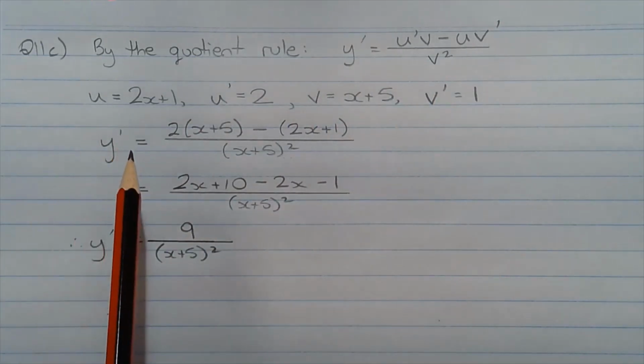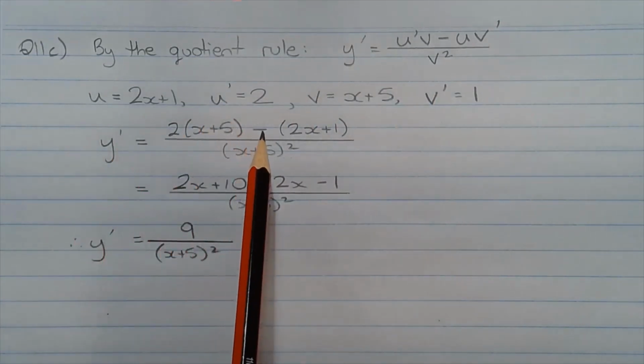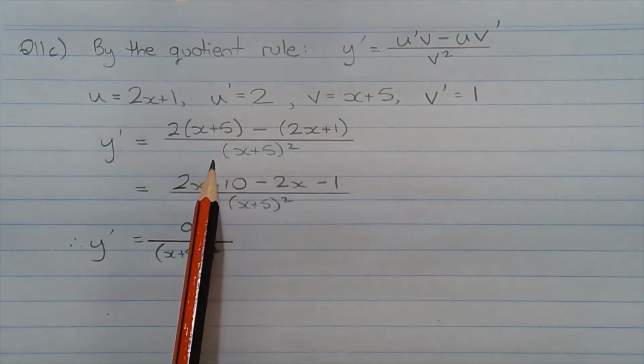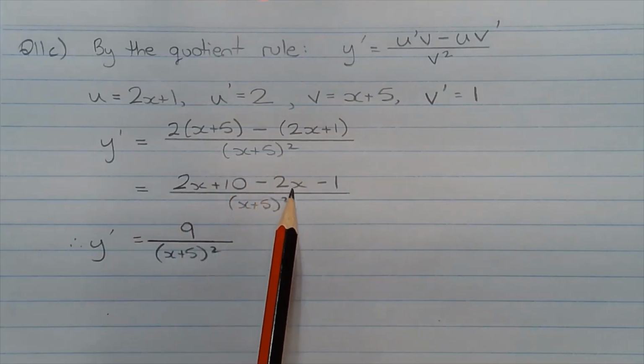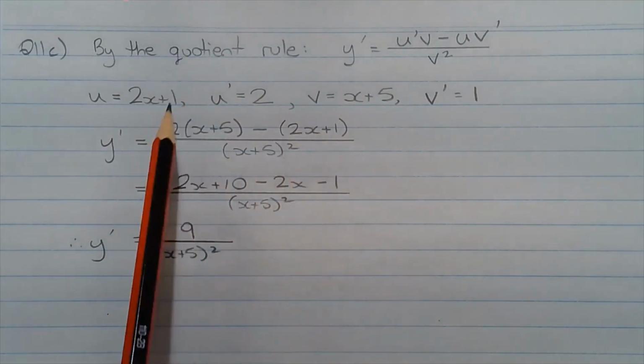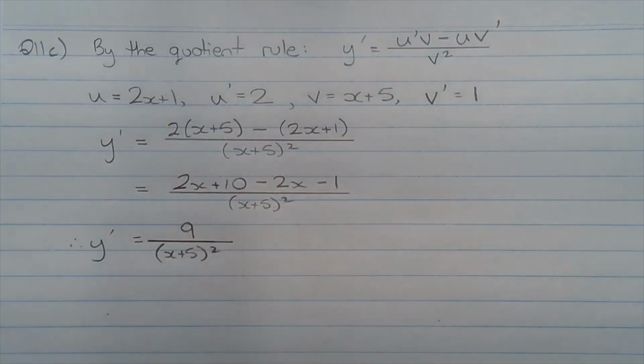Hence, y dash is equal to 2 outside of x plus 5 minus 2x plus 1 in brackets over x plus 5 all squared, which equals 2x plus 10 minus 2x minus 1, so that's after expansion of the brackets, and simplifying the numerator, we have y dash, or the first derivative, is equal to 9 over x plus 5 all squared.